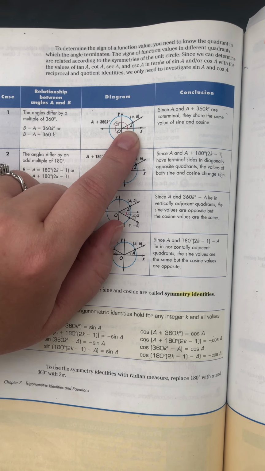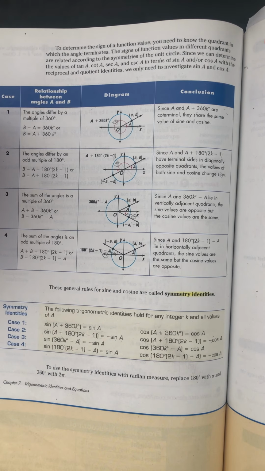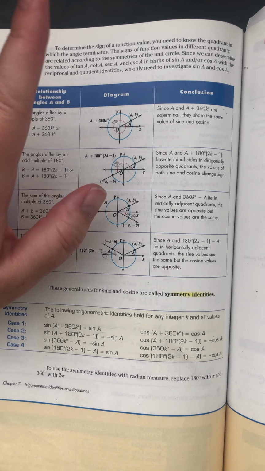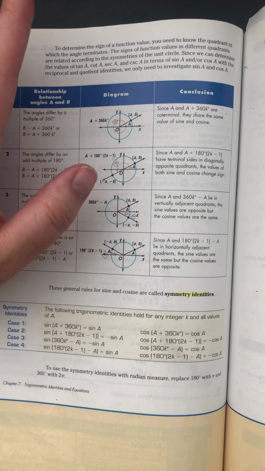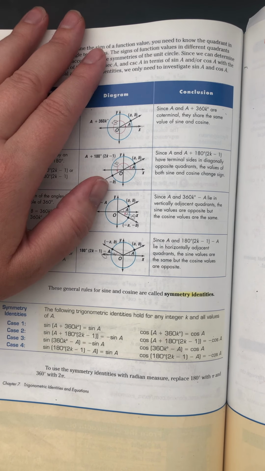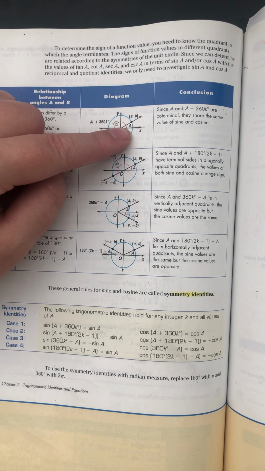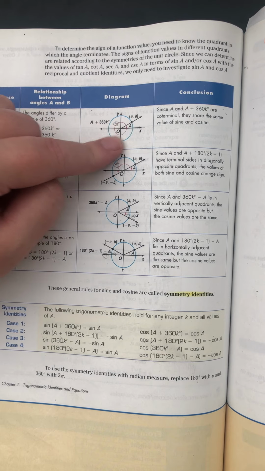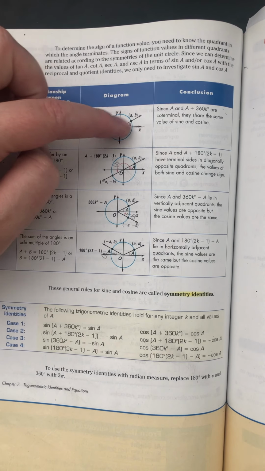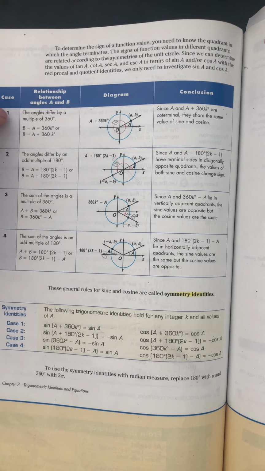Okay? So if you had 45 degrees and 9 pi over 4, I'm sorry, 45 degrees and 405 degrees. You graph them both, they end up being the same line. They're in quadrant 1. They both end up being in quadrant 1 on the same line. That's going to be your first case. The values of sine and cosine are the same.